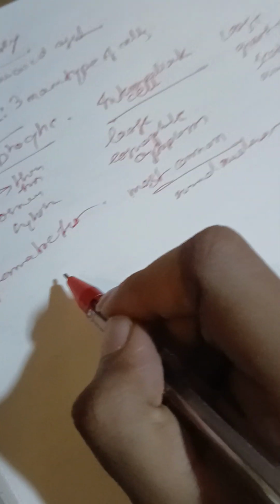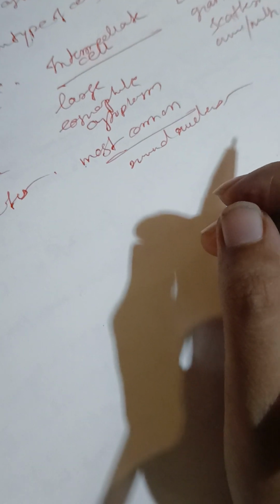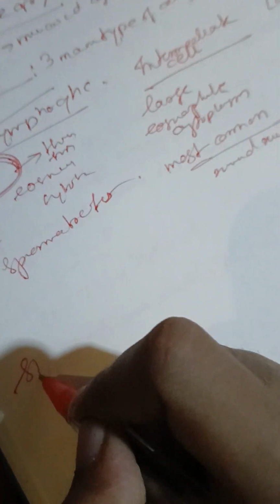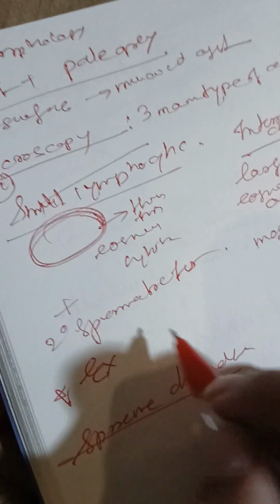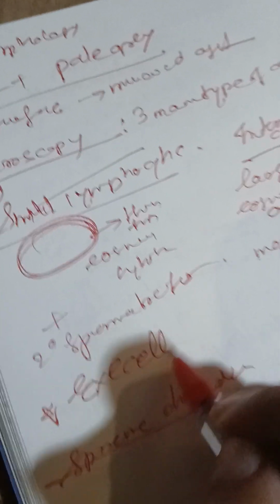Also the chromatin of the tumor cell is filamentous in appearance, which is seen in the meiotic phase of non-neoplastic spermatocytes, and is known as spireme chromatin. That is a very important term. What is the prognosis? It is a slow growing tumor, does not produce metastasis, and the prognosis is excellent. So important is spermatocytic seminoma, prognosis is excellent.